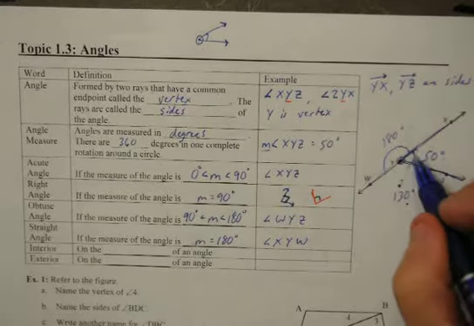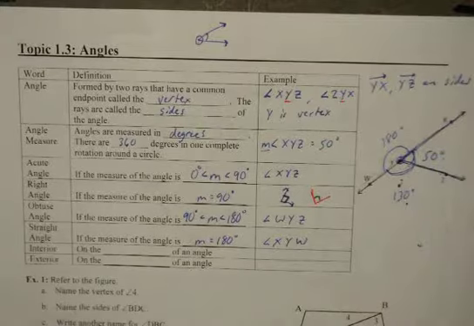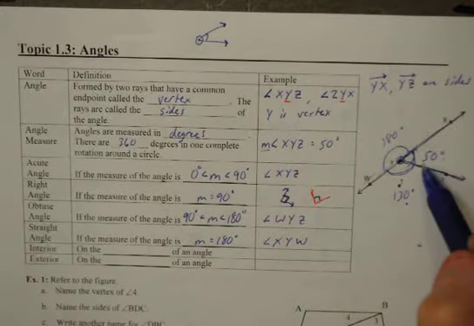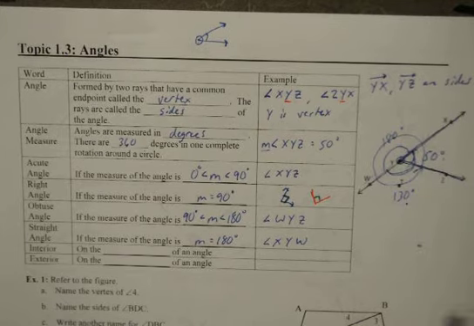180. So you got 180 there, you got 180 there, 360 total, all the way around. If you start here and work all the way around, that's 360 degrees.